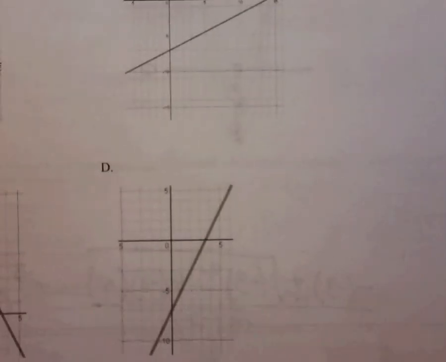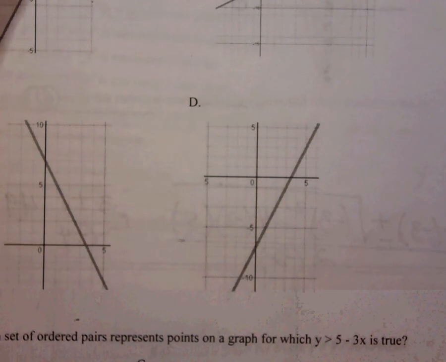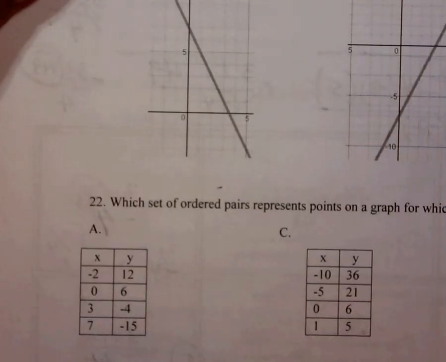You can do 21 and 22 on your own because they are review over something we haven't covered yet. So I want to give you a chance to try these two questions without me showing you.